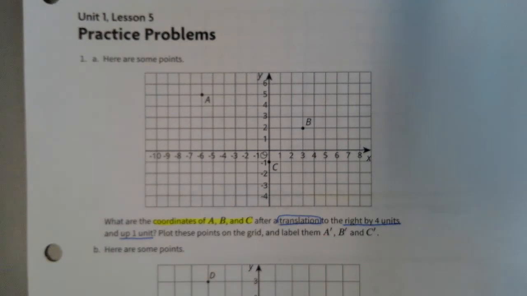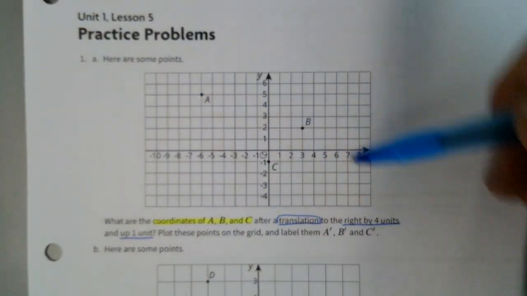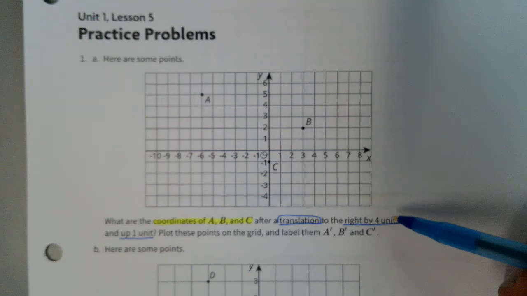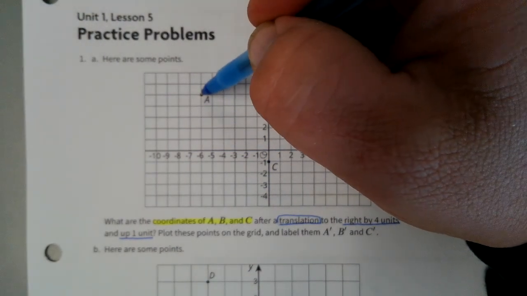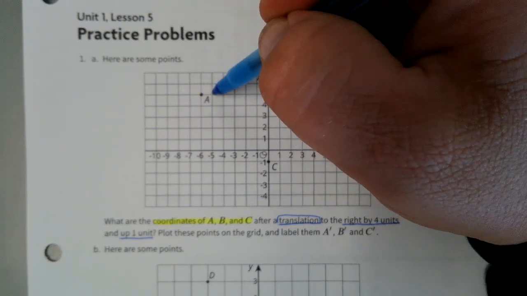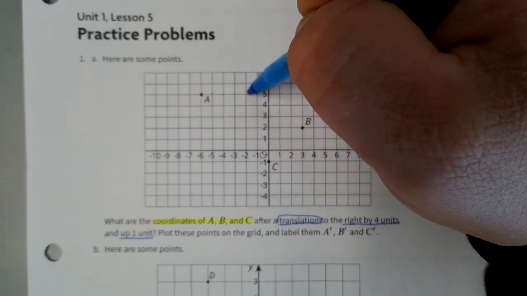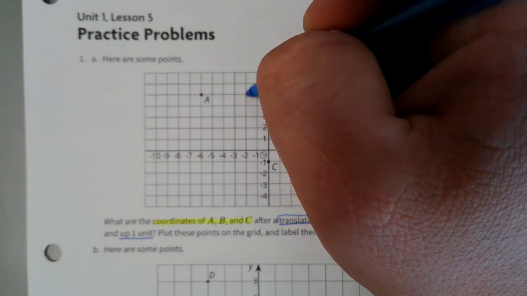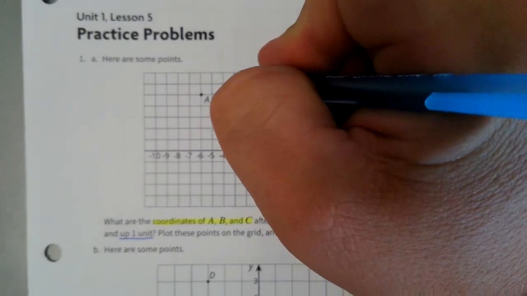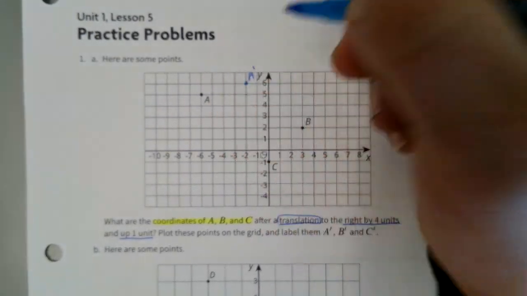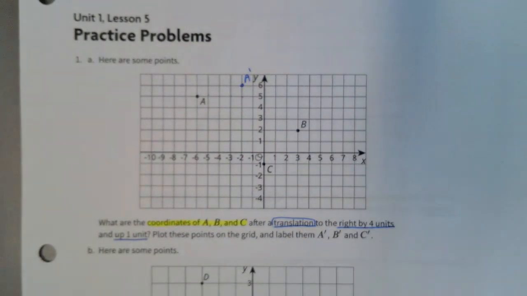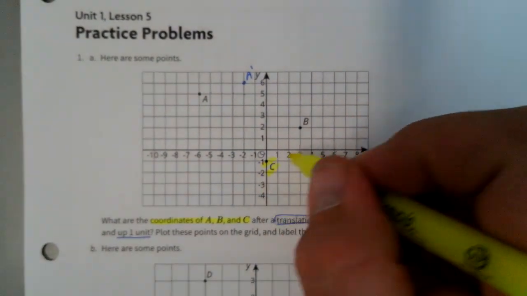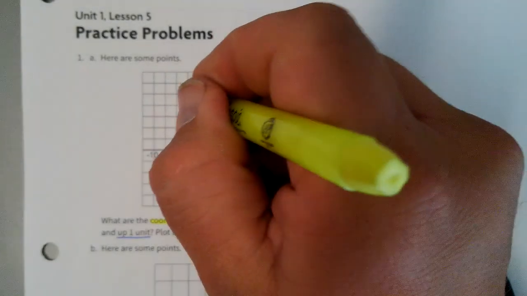What that means is we will take figure A and follow the directions that we were given. Translation, remember, is up, down, left, right. Simply translate A 4 units to the right. There's 1, 2, 3, 4, and up 1 unit to create A prime. Follow the same pattern for each of B and C. Just in case you get those lost, there's C, there's B, there's A.